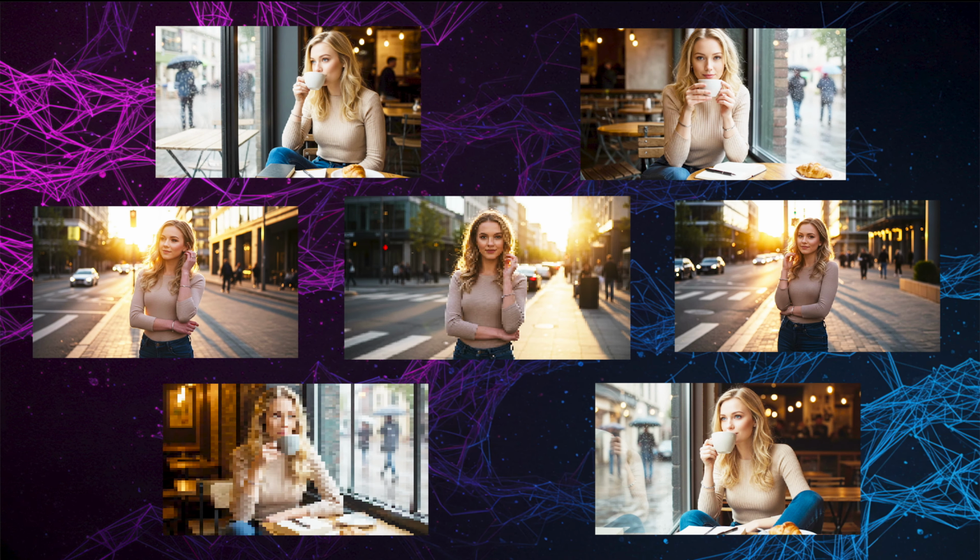If you want to generate high-resolution consistent AI images for free, watch this video until the end.